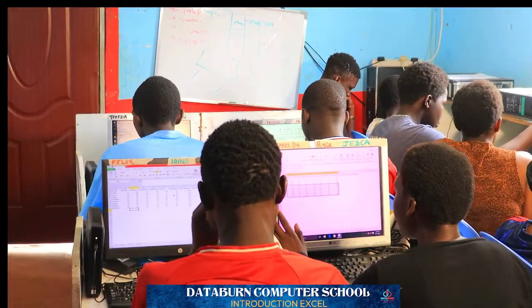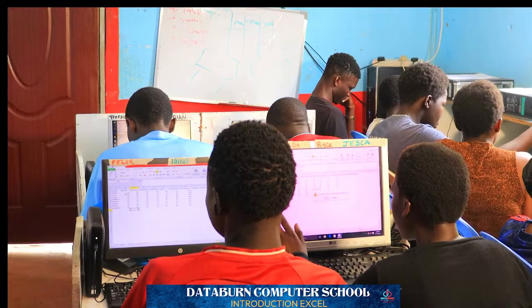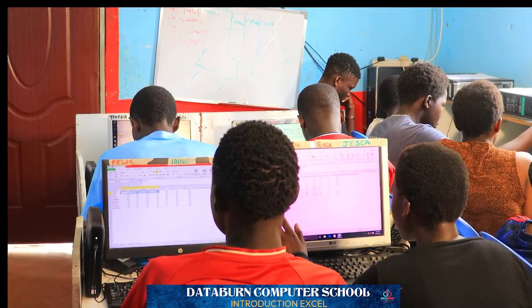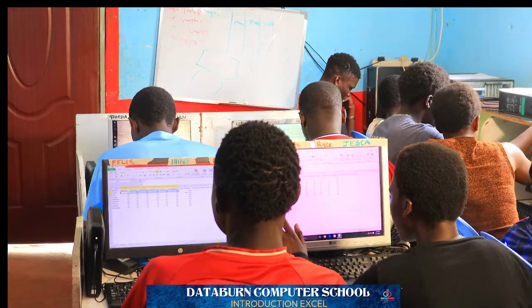You send an highlight. Highlight, right click inside. Insert, click insert. Hivyo.